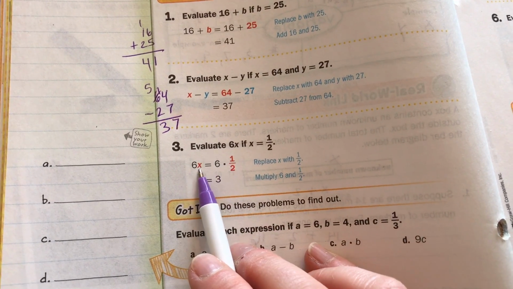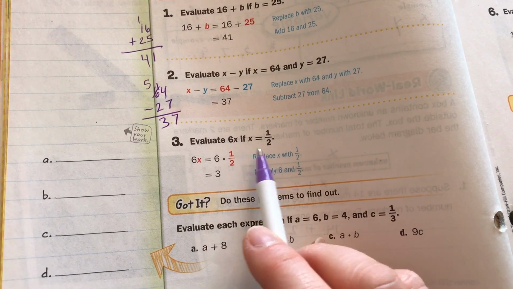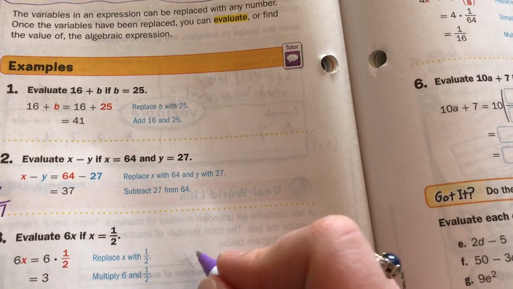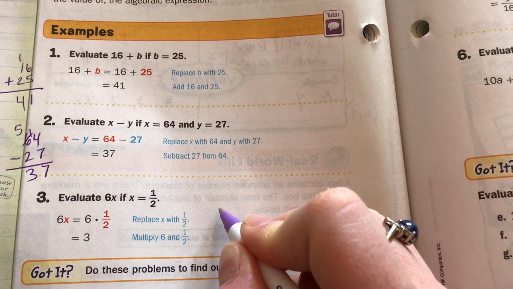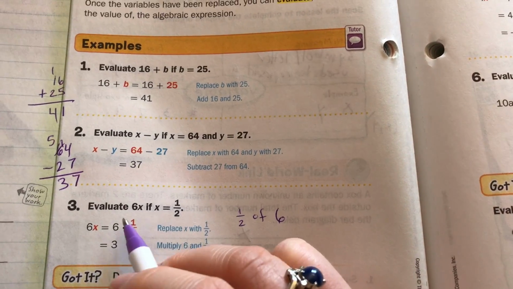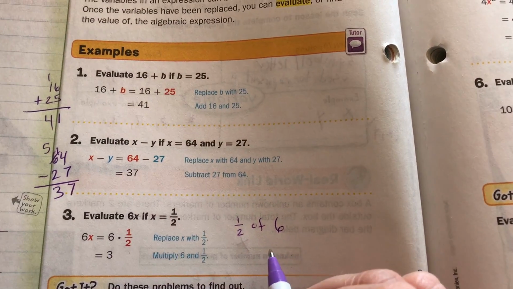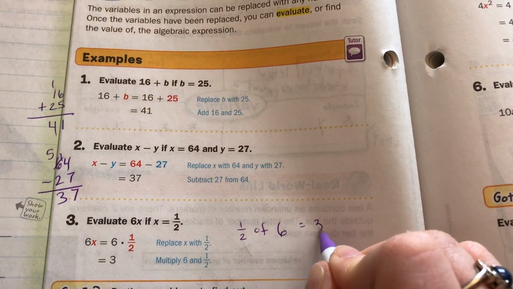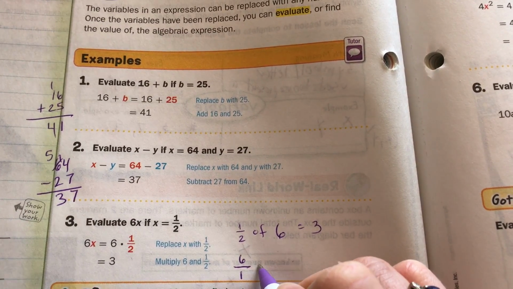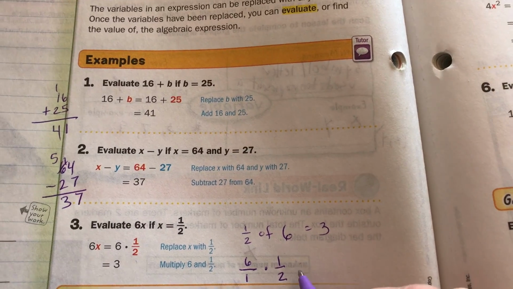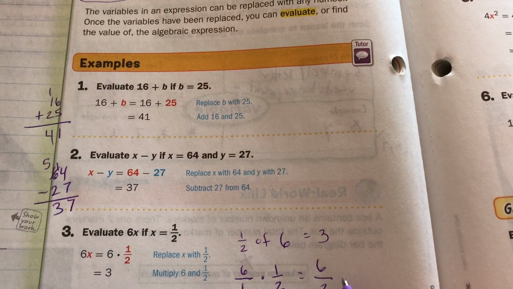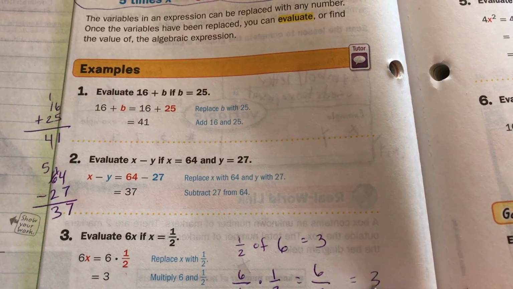Now look at this, 6x. 6x means 6 times x. And if x is 1/2, it's 6 times 1/2. So you're going to have to think of this as, well, you could think of it as half of 6, because you can follow the commutative property and switch those two around. Half of 6 is 3. Or you could think of it as fractions. 6 times 1/2 and multiply across 6, 2, and then simplify.